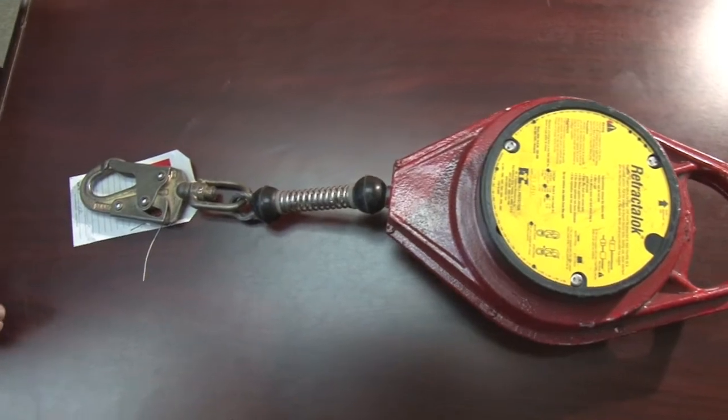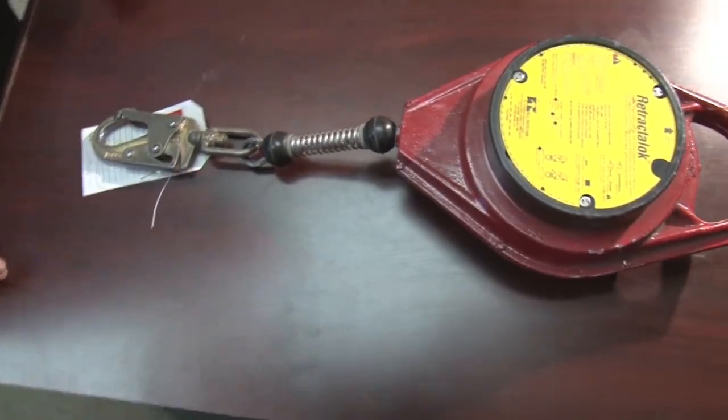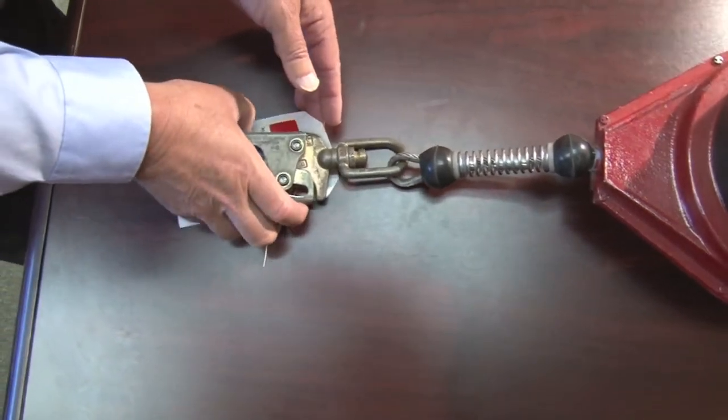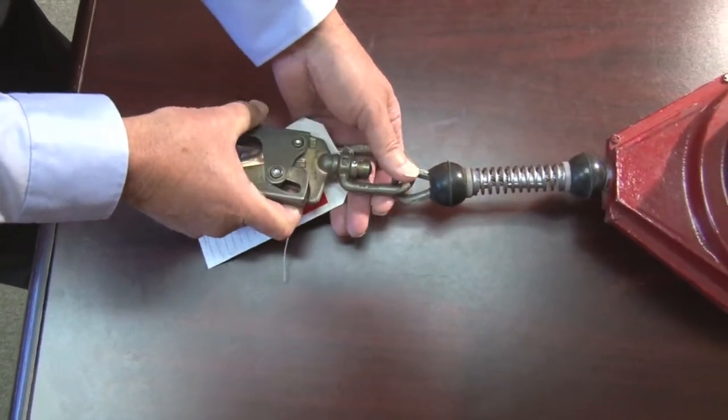The same with the lanyards and the harness. Once they're under impact loading, there will be an indicator that shows they've been under load, and they have to be taken out of service. This is the fall arrest block and tackle I was talking about, the fall arrest device that will keep you from falling more than 2 feet.